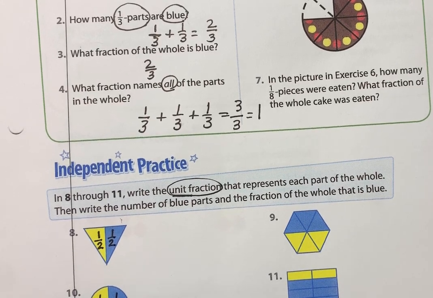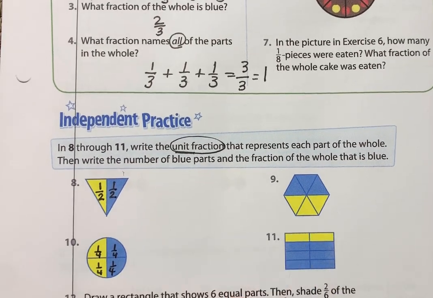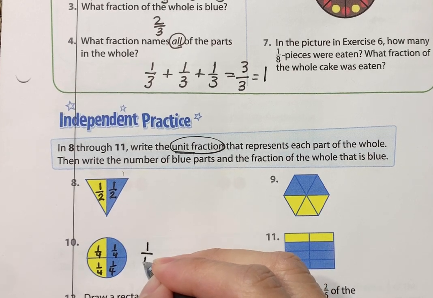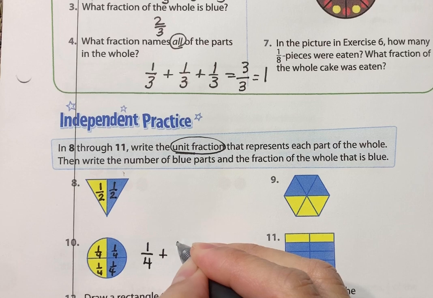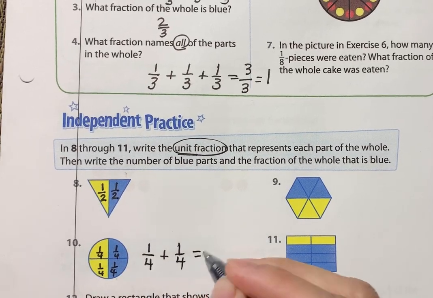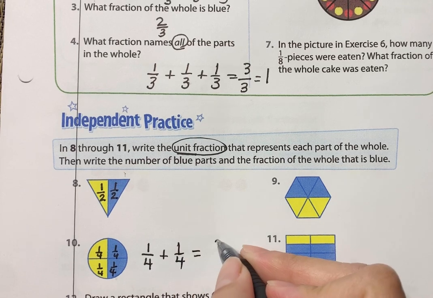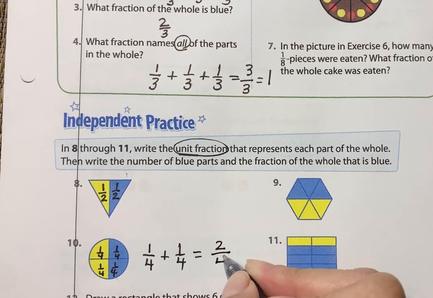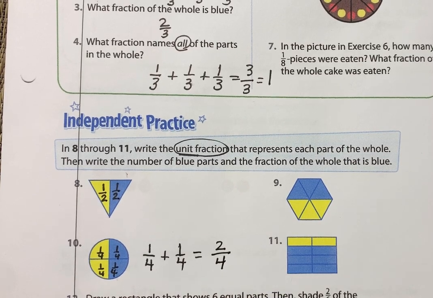So for instance, on number 10, this one right here, we're going to go ahead and write the blue part. So 1/4 plus 1/4, because there's only 2 parts. Then you can add those up. 1 plus 1 equals 2. And the denominator remains the same. So the answer for number 10 would be 2/4. But remember, use your addition to find the answer.